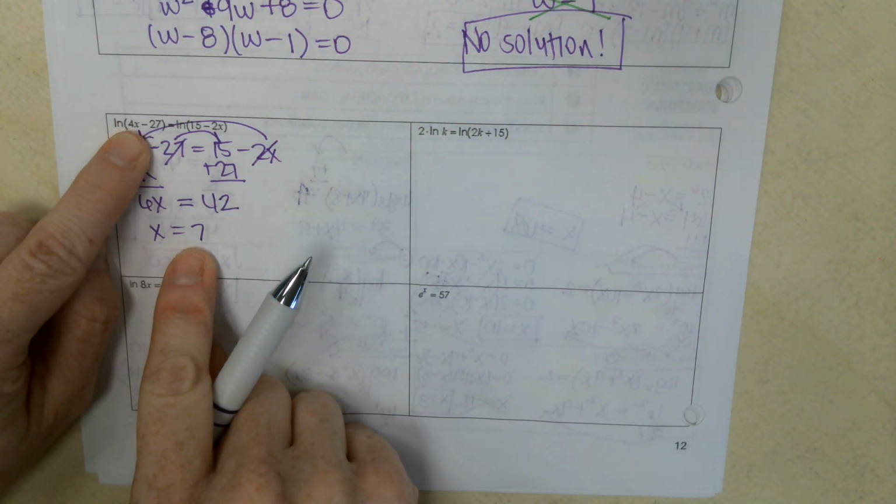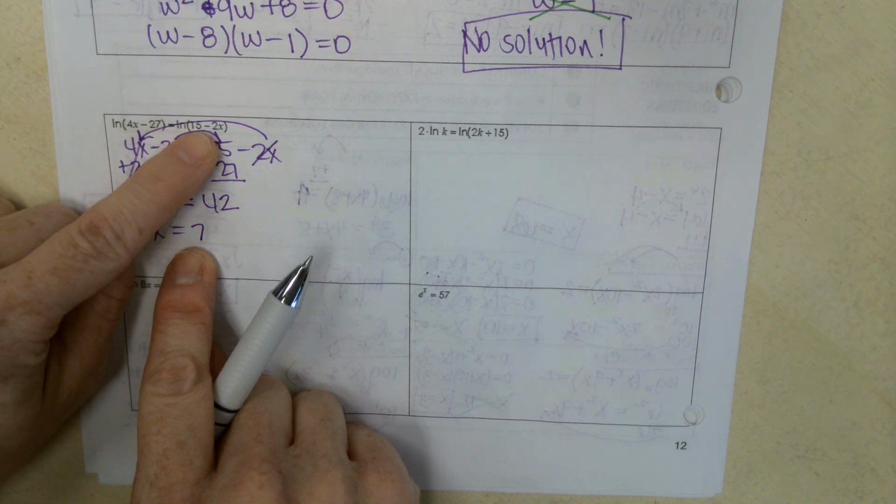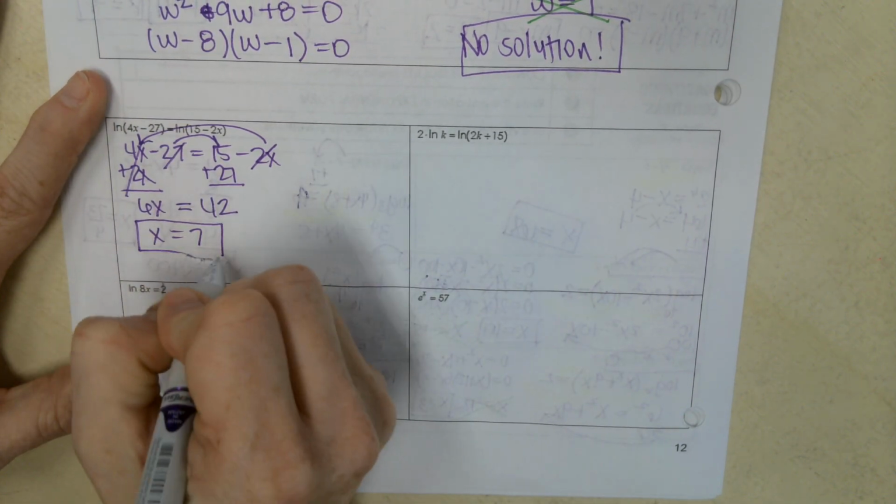7 times 4 is 28, and 28 minus 27 is 1. Okay, and then 15 minus 2 times 7, 2 times 7 is 14. We can do 15 minus 14, so this solution is fine.